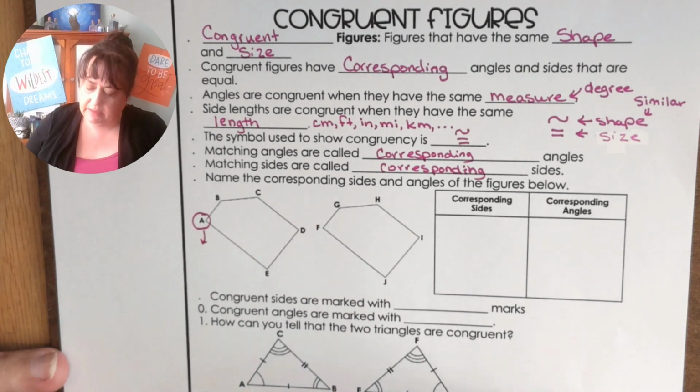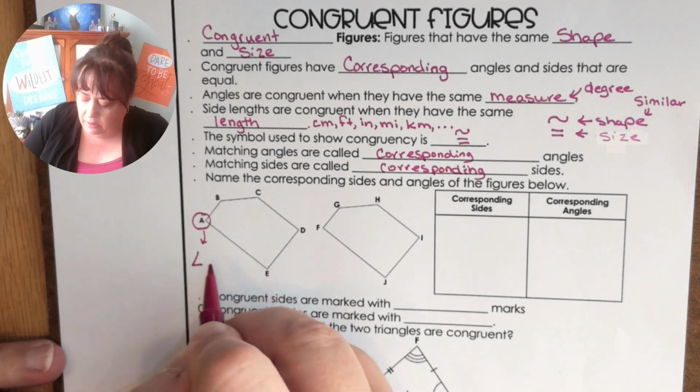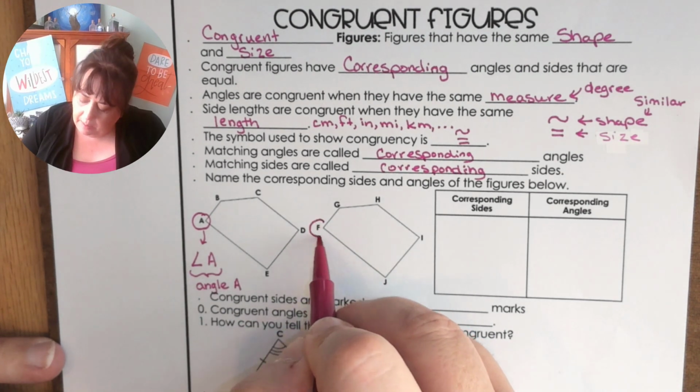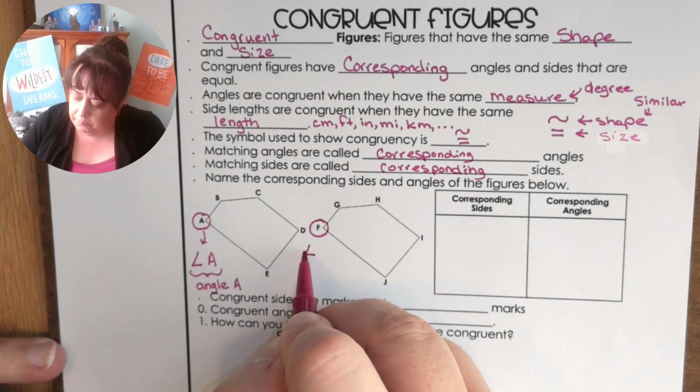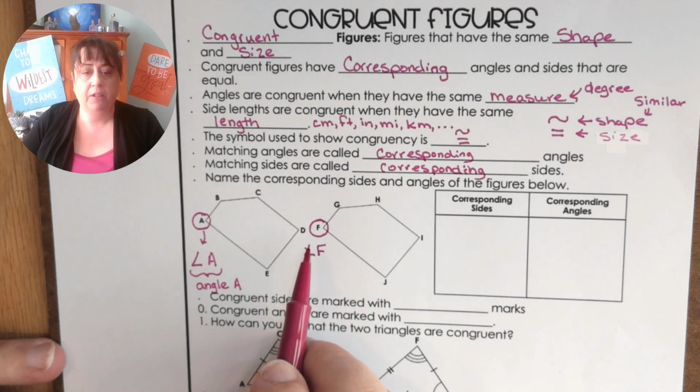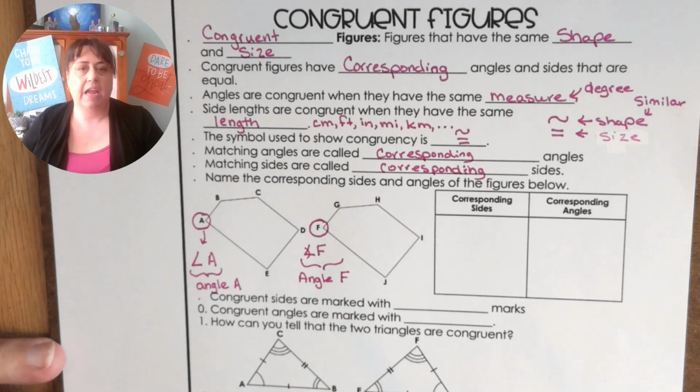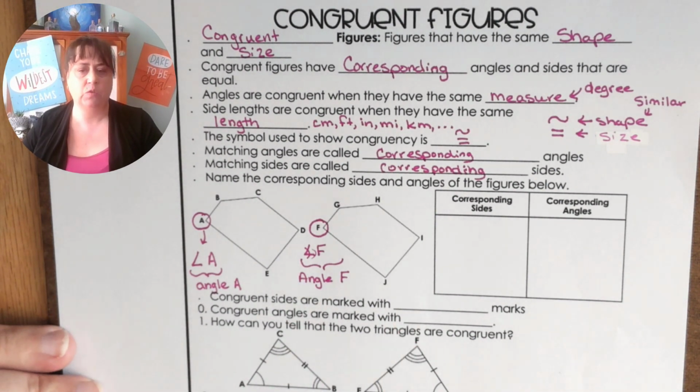So when I talk about this angle, I say angle A, and that's how I read this. And this one, I'm going to write this angle symbol in a different way. And I put a little swoop through it, but it still is read as angle F. When we're using handwriting, sometimes we put the swoop through it so that it doesn't end up looking like an L. Sometimes in our handwriting that can happen. So we just put that little swoop through it to help us out. Either one is correct. It just depends on you and your own handwriting, how you're going to do it. You'll see that I'm going to use that swoop a lot.